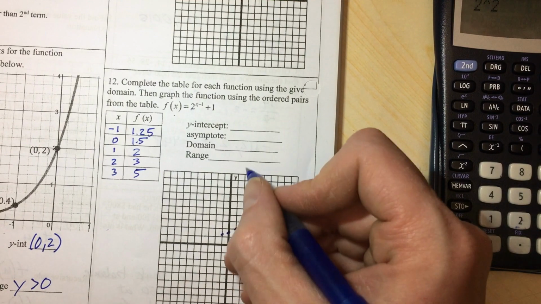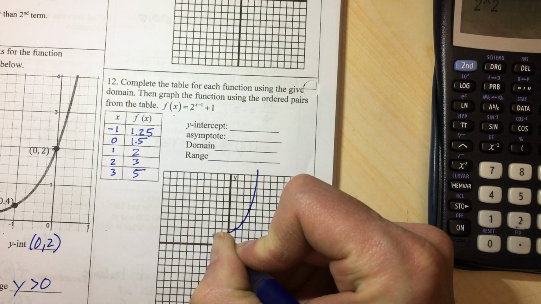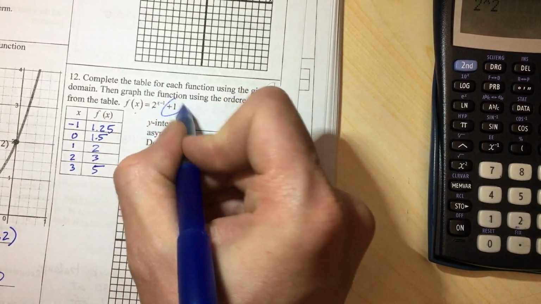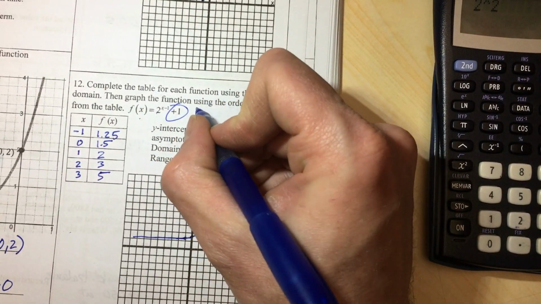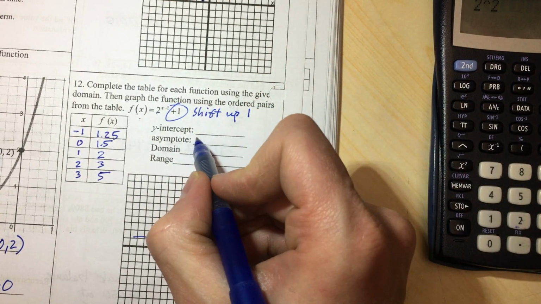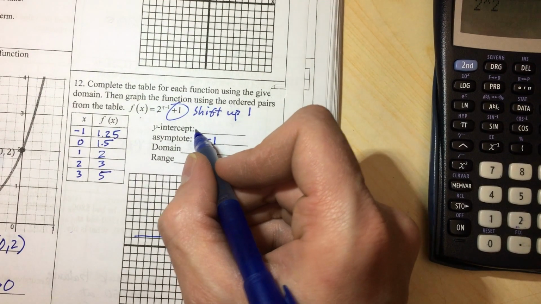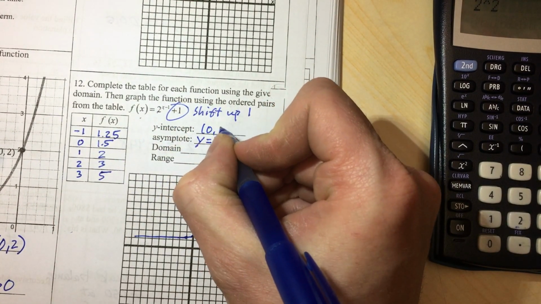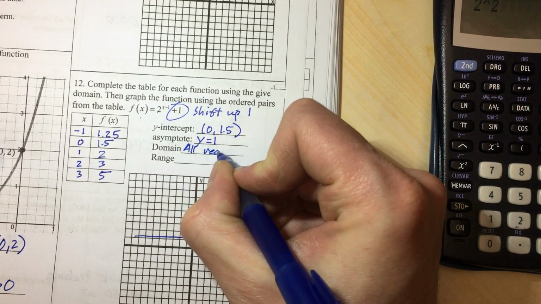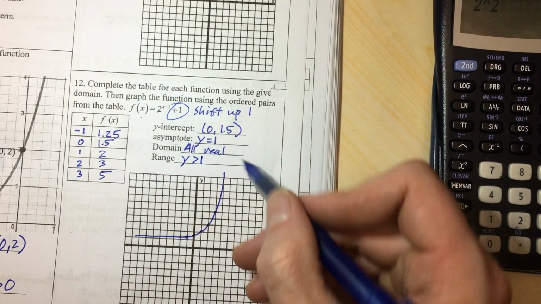Okay, so you can see it start curving. This is not a discrete graph, it's continuous. And this one, it's kind of cool. The asymptote is shifted up 1 because of that positive 1. Okay, shifts up 1. So our asymptote is actually now y equals 1. Our y-intercept is 0, 1.5. Our domain is all real numbers. And our range is now y is greater than 1 because our asymptote is 1. It's never going to cross it.